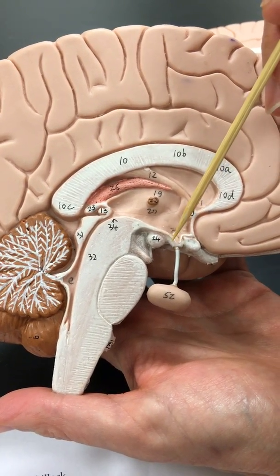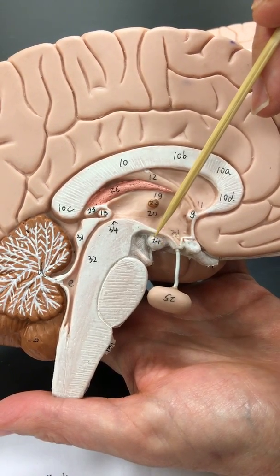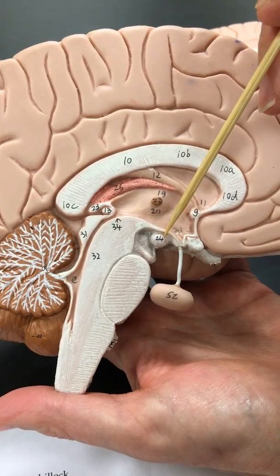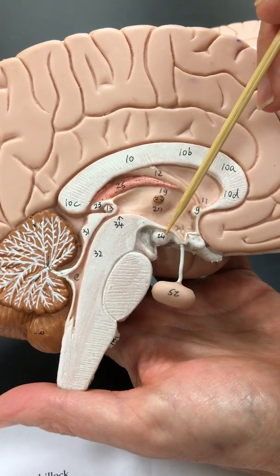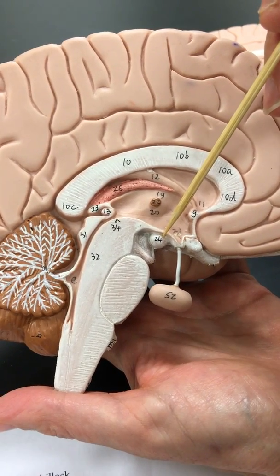If we look posterior to the pituitary gland, we see this round structure here. This is the mammillary body. There are two mammillary bodies, one on each side. Those are important for things like licking, chewing, sucking, and swallowing.